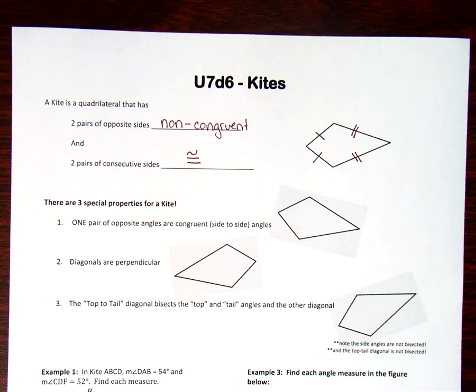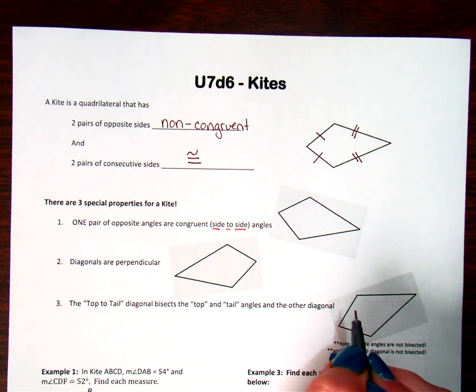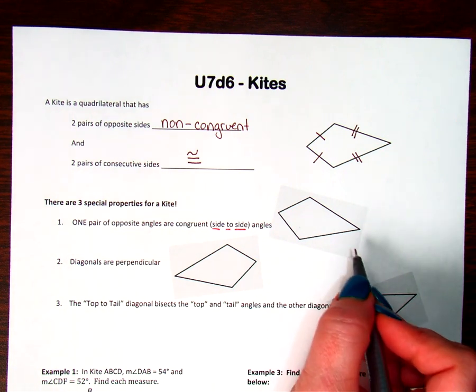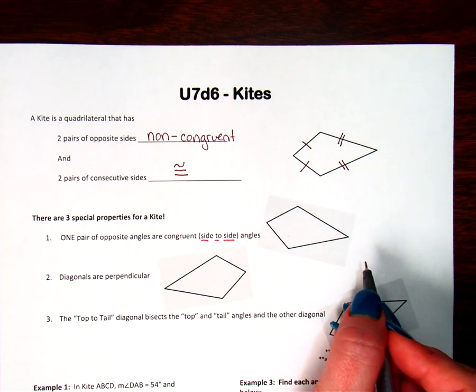The first one is one pair of opposite angles are congruent. And then it tells me that they are the side-to-side angles. When I measure, or when I label a triangle or a kite, I always think about its top and its tail, and then its sides.